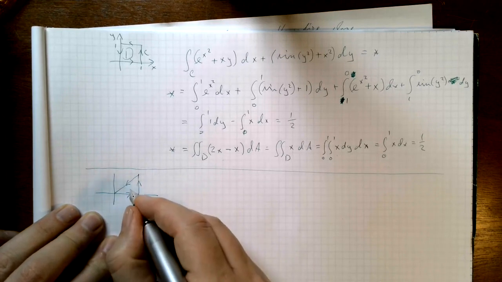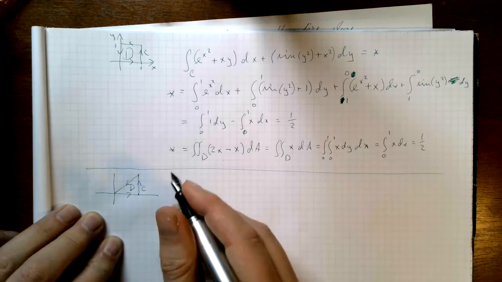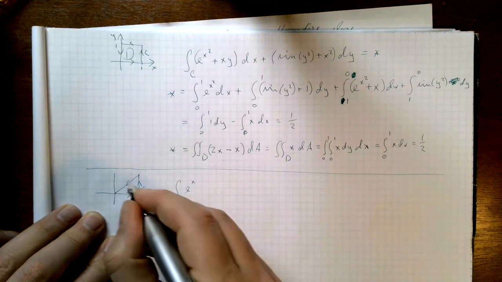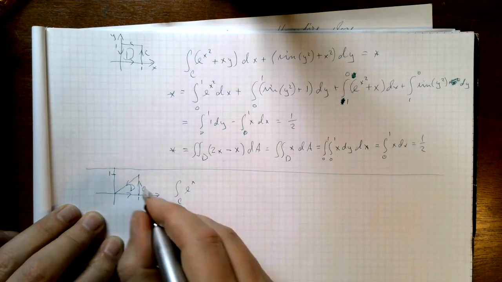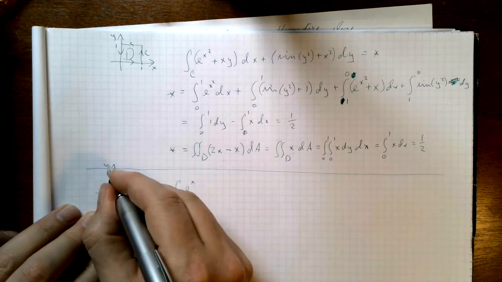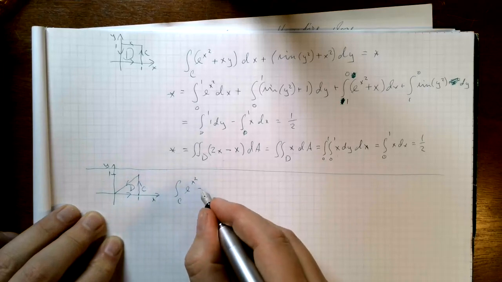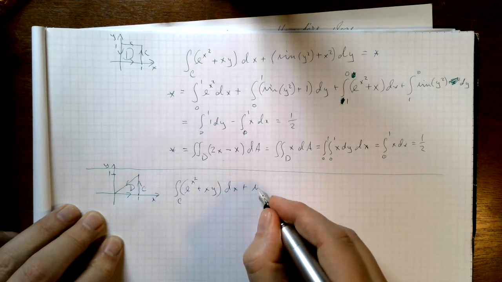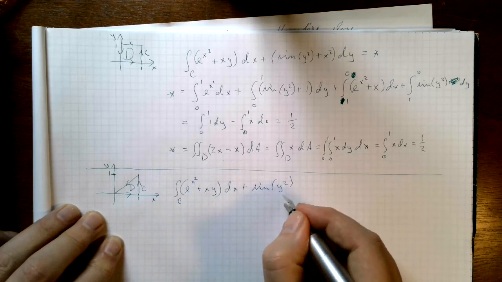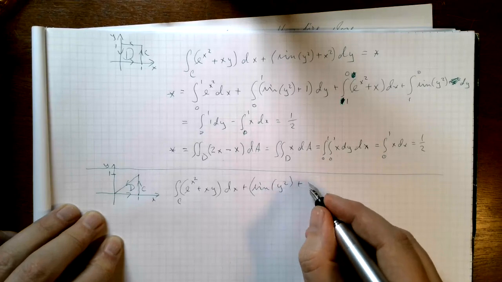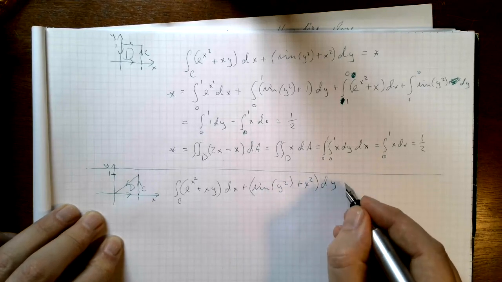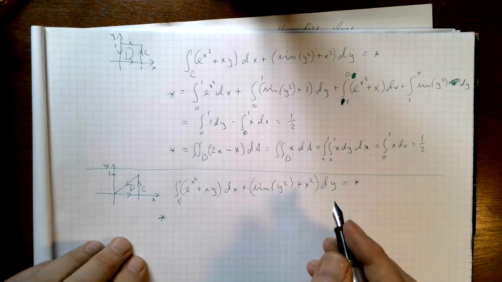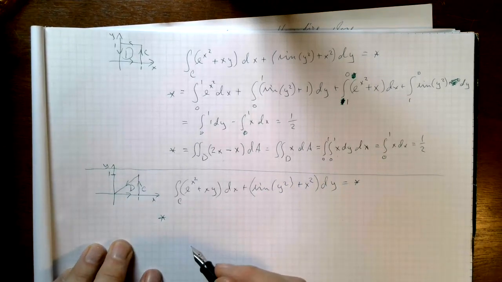Let's suppose this was the D and this was the C, and it's the same, e to the x, and it's just 1, again 1, right? x squared plus xy dx plus sine of y squared plus x squared dy, right? This is my integral. So let's first try to do it as a path integral.